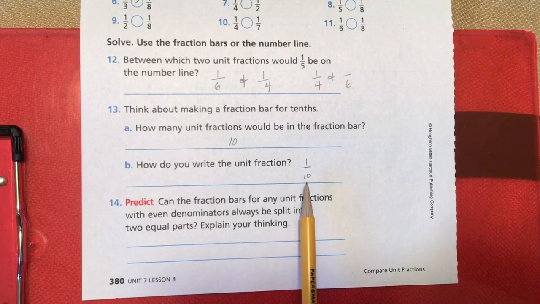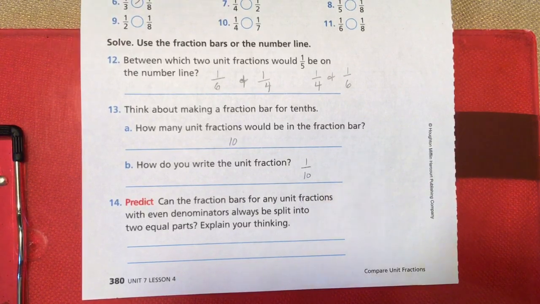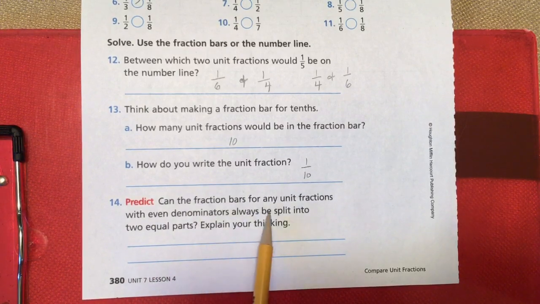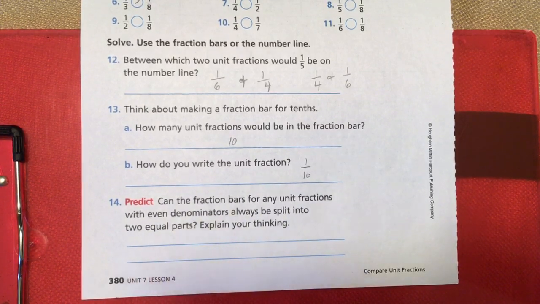If you split 8 in half, that's 4. If you split 4 in half, that's 2. Think about if you split 20 in half, that'd be 10. If you split 18 in half, that'd be 9. So can the fraction bars for any unit fractions with an even denominator always be split into 2 equal parts? The answer would definitely be yes.